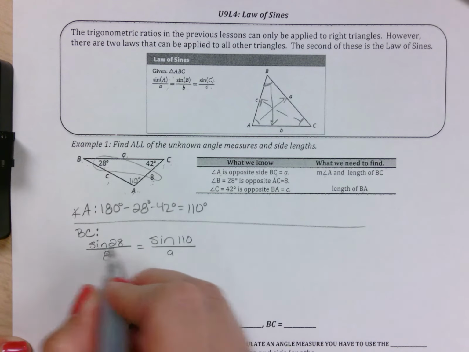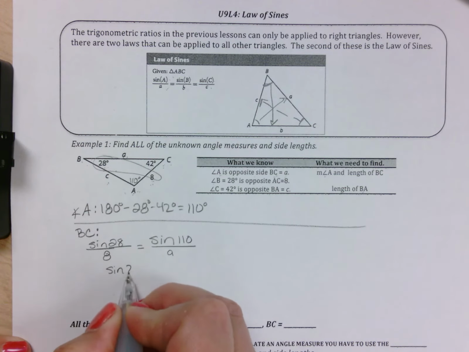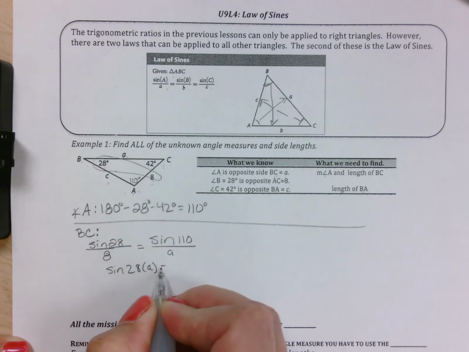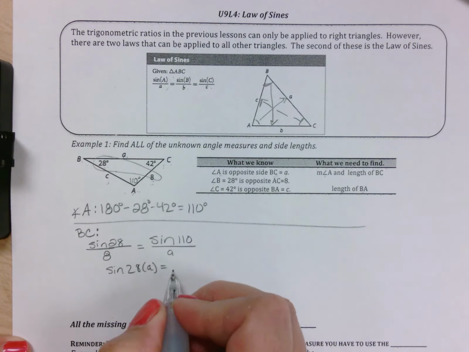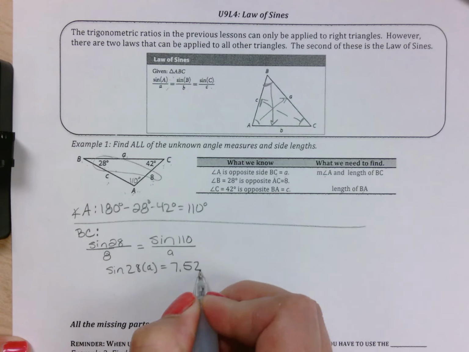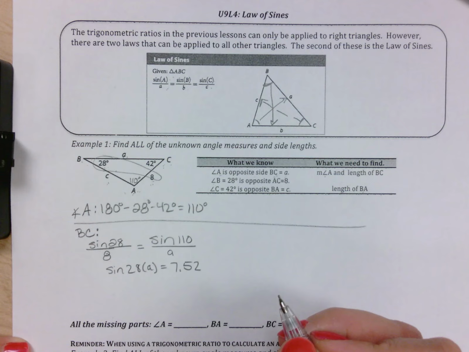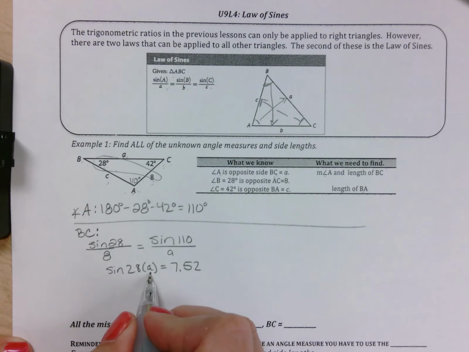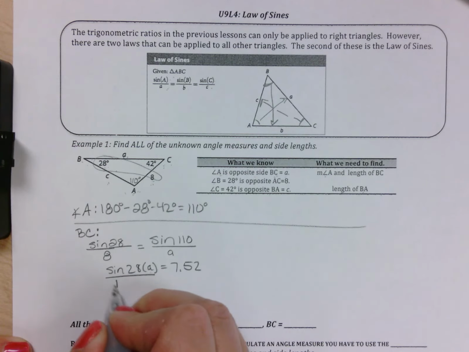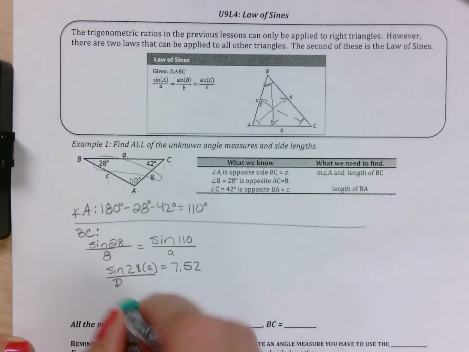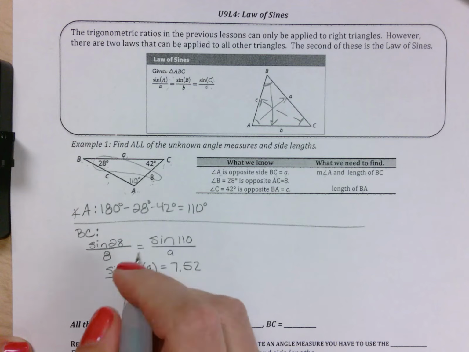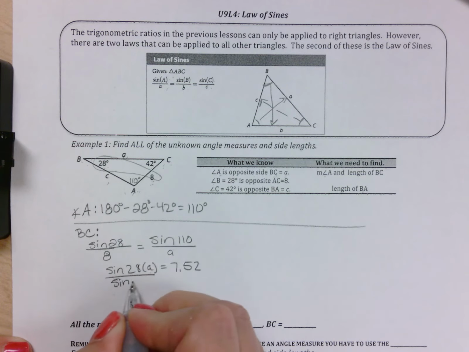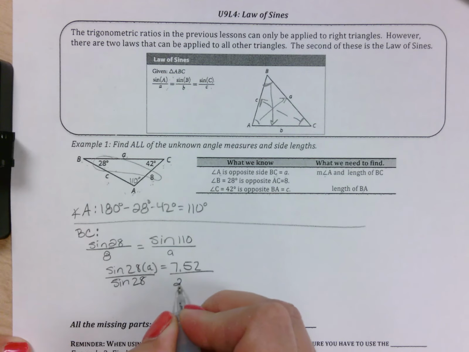So sine of 28 times A is sine of 28A. And 8 times the sine of 110 is a big long decimal that we're going to round to the nearest hundredth for the moment. And then we want to isolate A. We want A completely by itself. So we're going to divide by the sine of 28. Don't just divide by sine. Don't just divide by 28. Divide by the sine of 28.